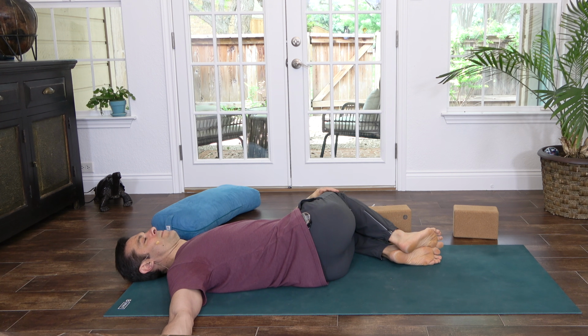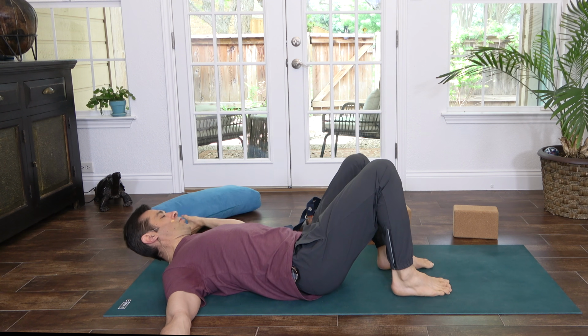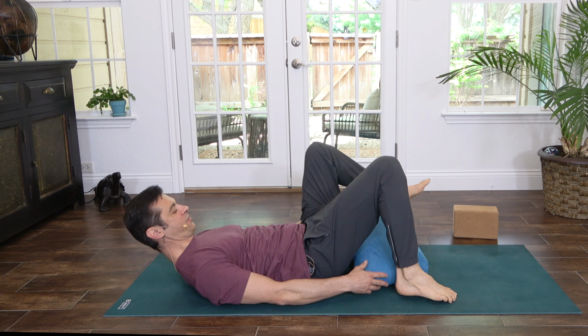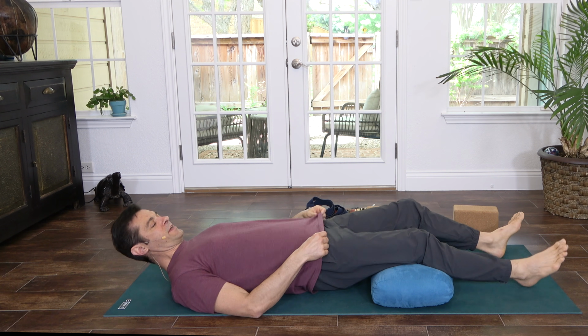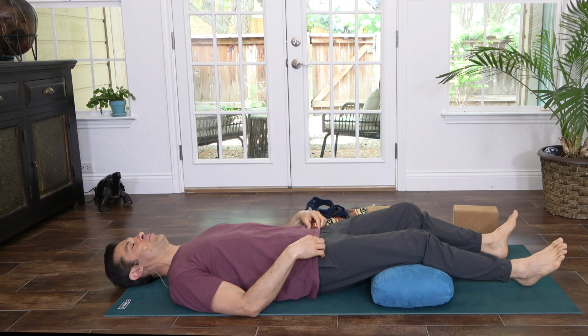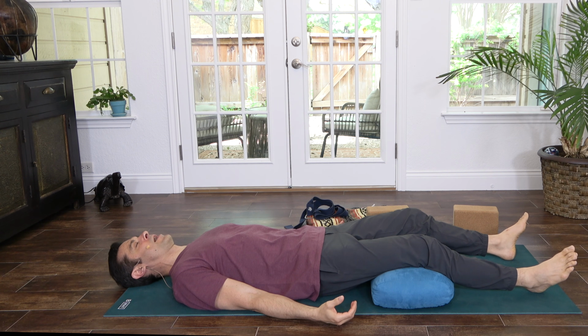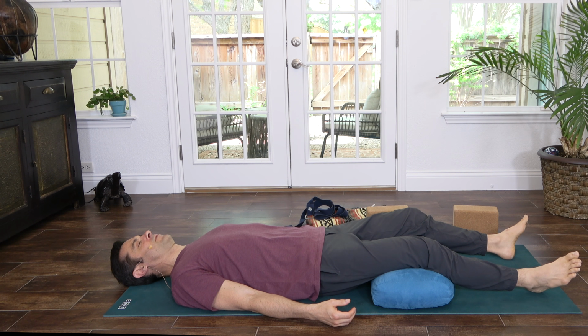As you inhale, bring the knees back up. Grab your bolster, wherever it may be. Place the bolster underneath your knees. And we're going to take Shavasana with the knees supported like this. Oh, so good. Close your eyes. Let's drift off together for a peaceful Shavasana.